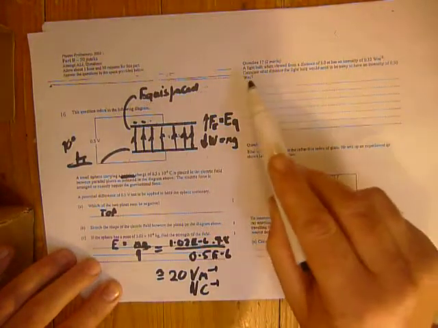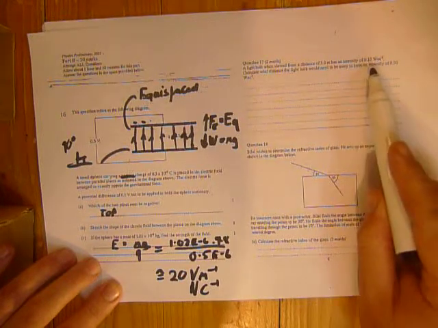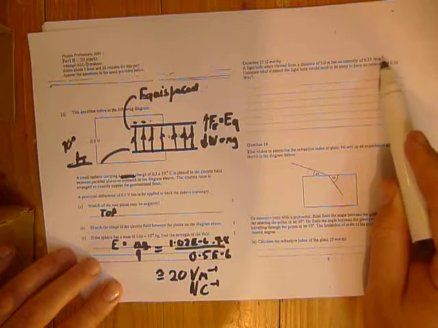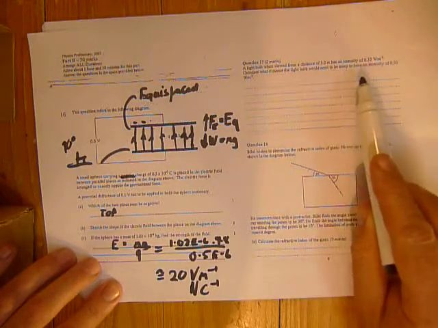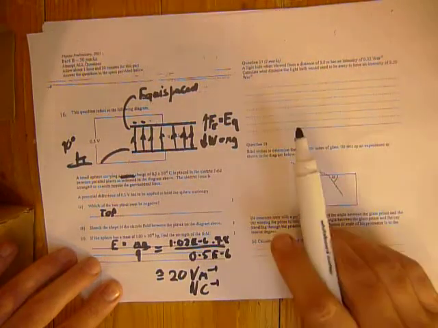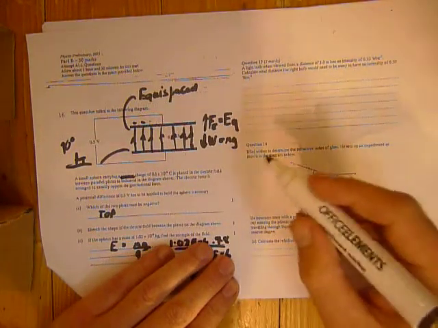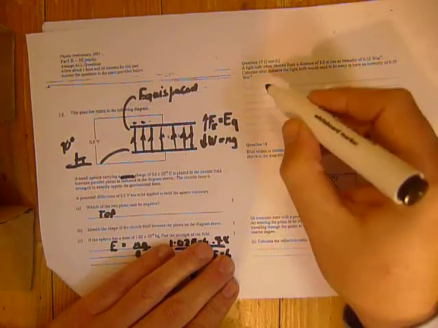Okay, the light bulb when viewed at a distance of 0.5 meters has an intensity of 0.32 watts per meter squared. Calculate the distance the light bulb would need to be moved to have an intensity of 0.5. I always like the inverse square law written like this, although examiners may not like it this way.